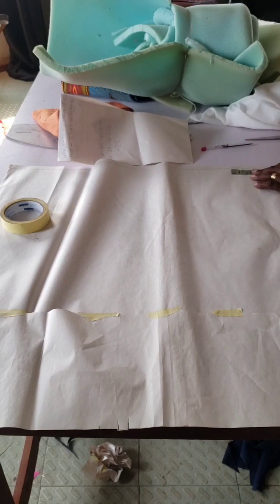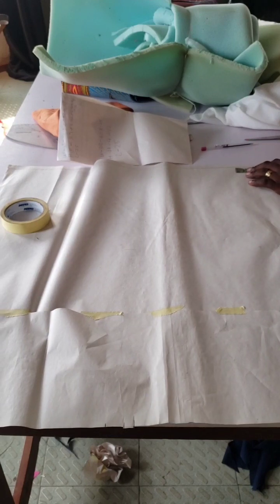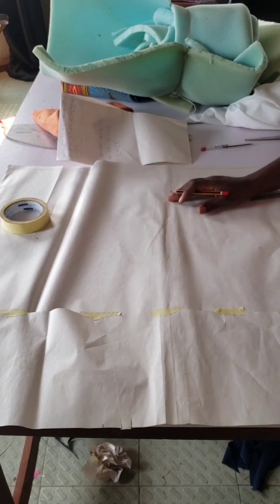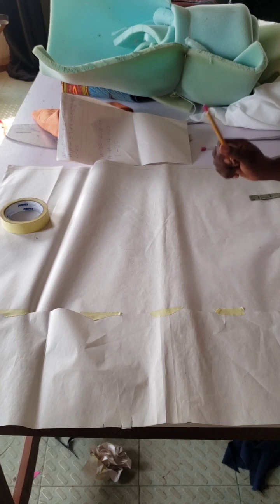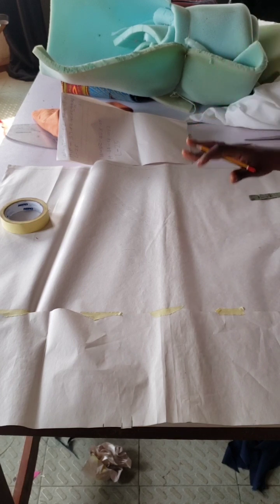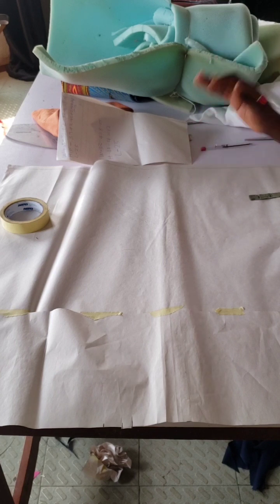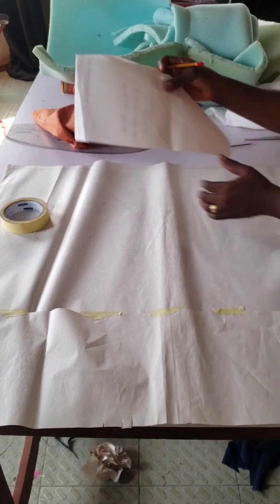Since our waist measurement is 31, we now divide that 31 by 4. 31 divided by 4 will give us 7.5. To that 7.5, we are now going to add 2 inches. It is 2 inches on the waist, because 1 inch for the sewing allowance and then 1 inch for the dart.